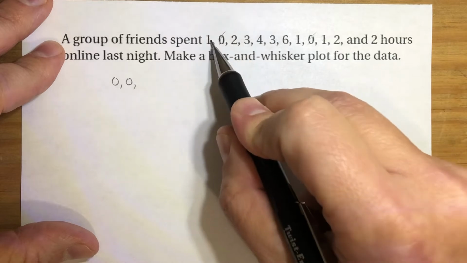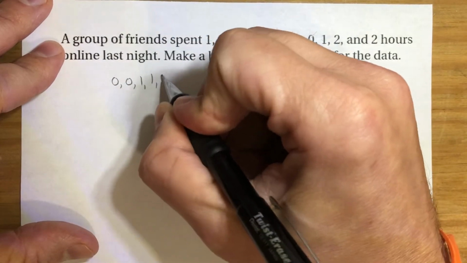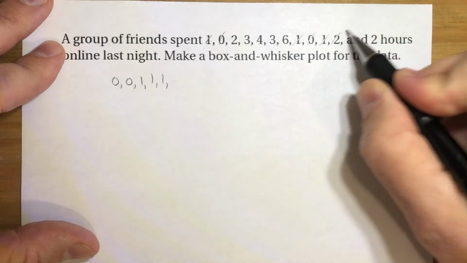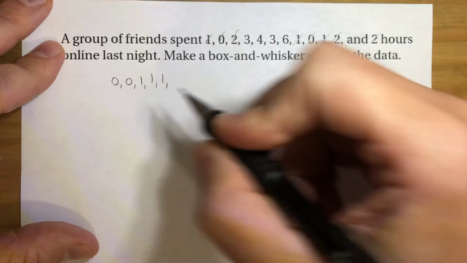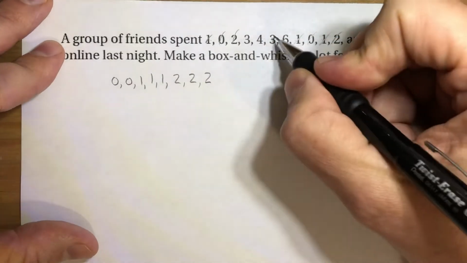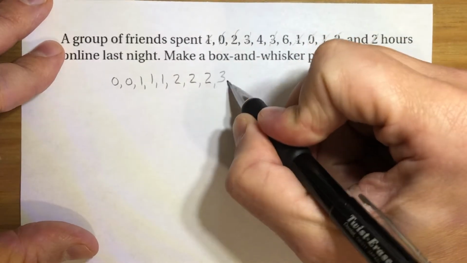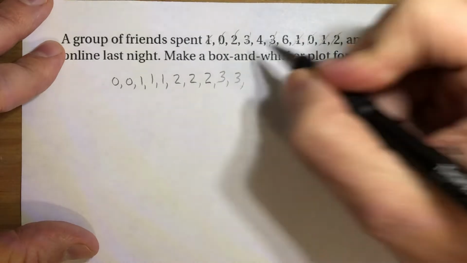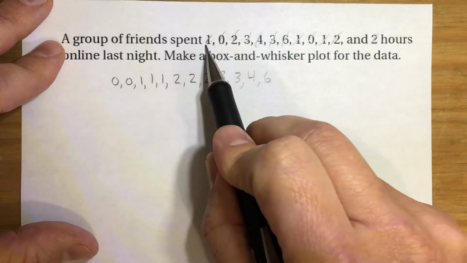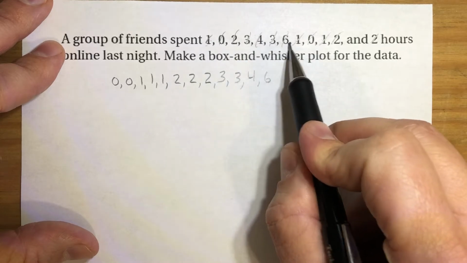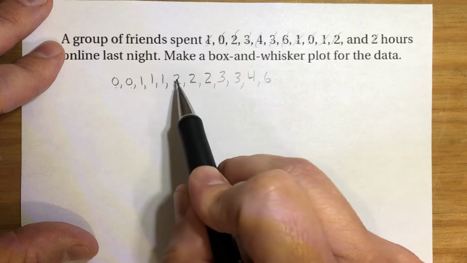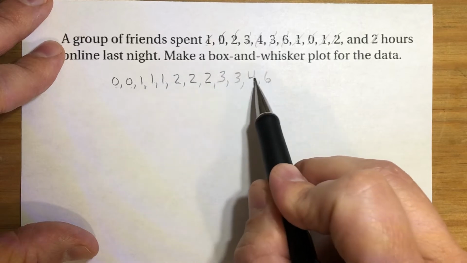So I've got 0, 0, 1, 1, 1, 2, 2, 2, 3, 3, and 4, 6. Now, there's a lot of numbers there. Let me count them. 1, 2, 3, 4, 5, 6, 7, 8, 9, 10, 11, 12.